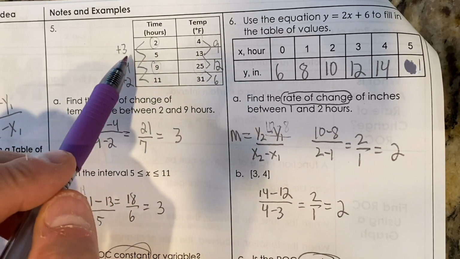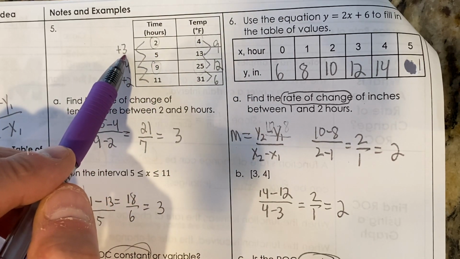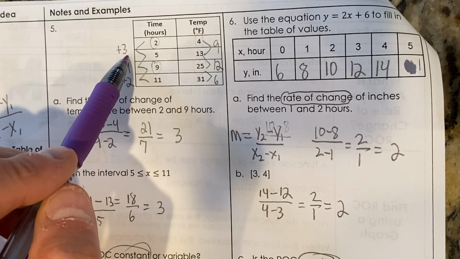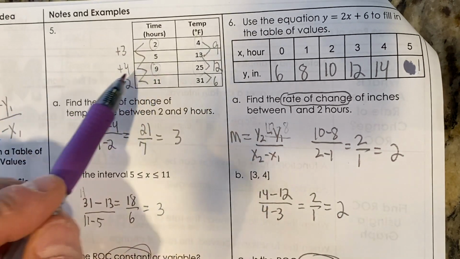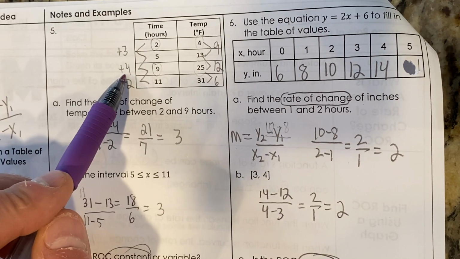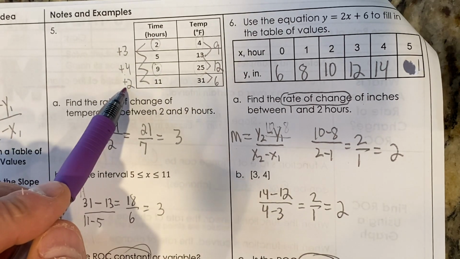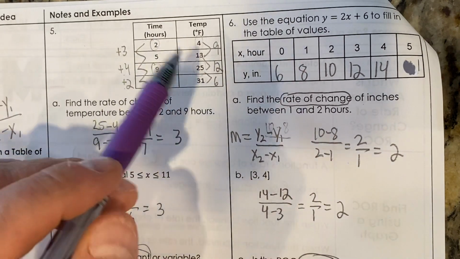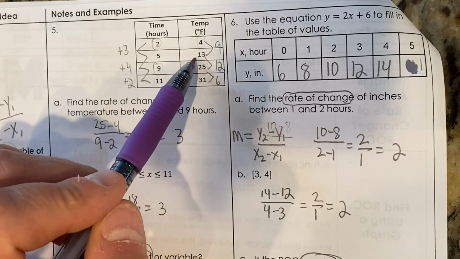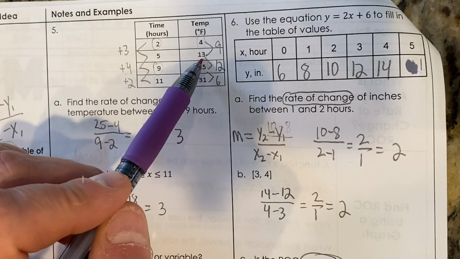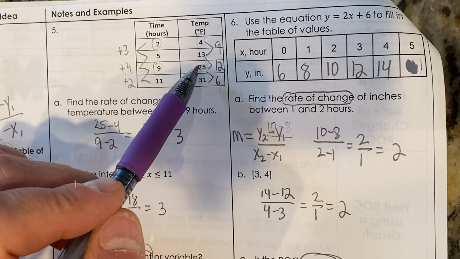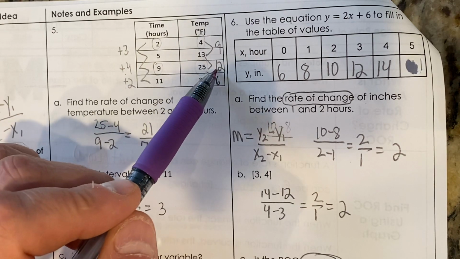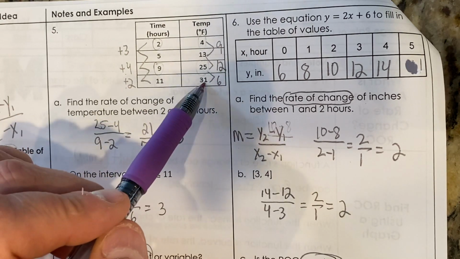So from 2 to 5, that's going up 3. That's 3 more hours, right? It's changing, all right? From 5 to 9, that's a change of 4 hours. From 9 to 11, that's a change of 2 hours. And on our y side, from 4 to 13, that's a change of 9 degrees. From 13 to 25, it's gone up 12 degrees. From 25 to 31, it's gone up 6.